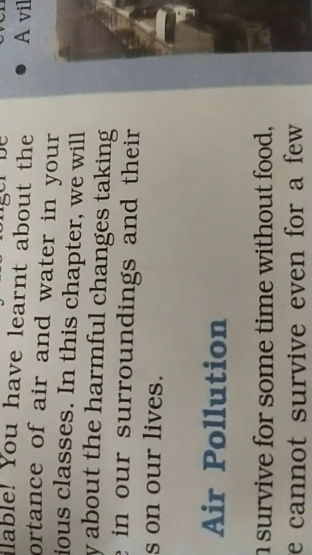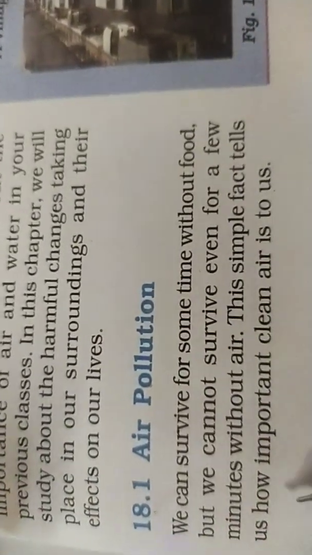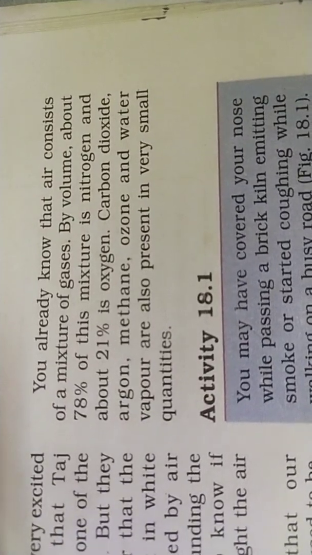And if this air which we are inhaling directly becomes infected, polluted, contaminated, then how can we protect our body? This simple fact tells us how important clean air is to us. So you already know that air consists of a mixture of gases. Air is a mixture of gases, you all know.